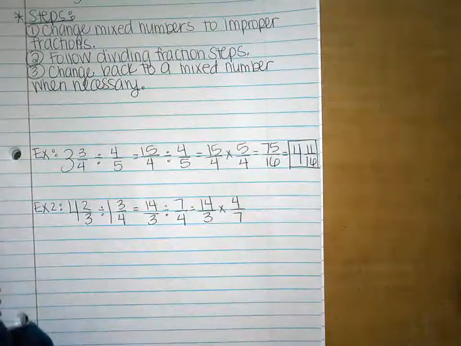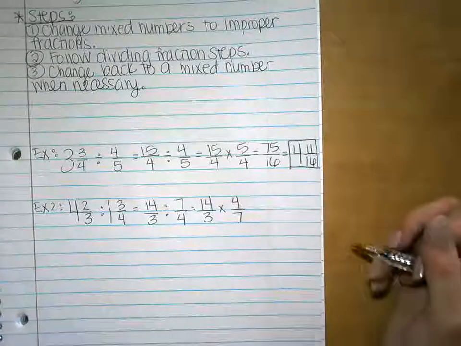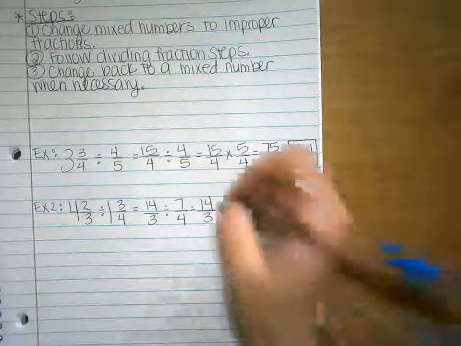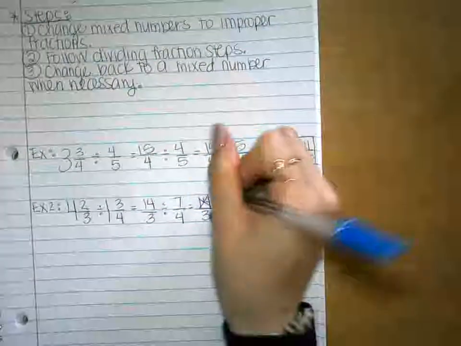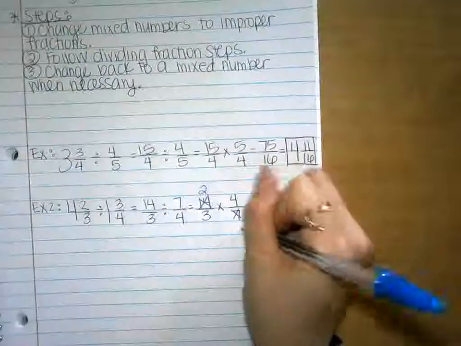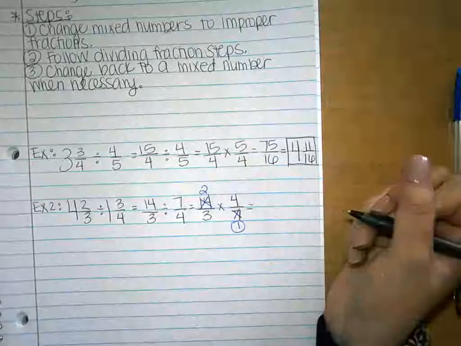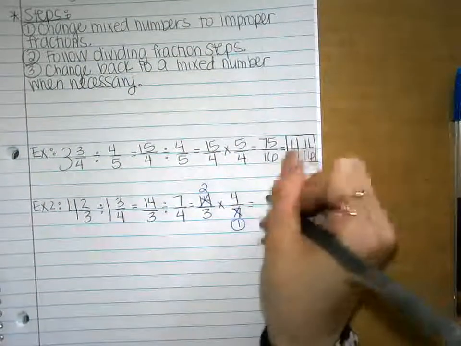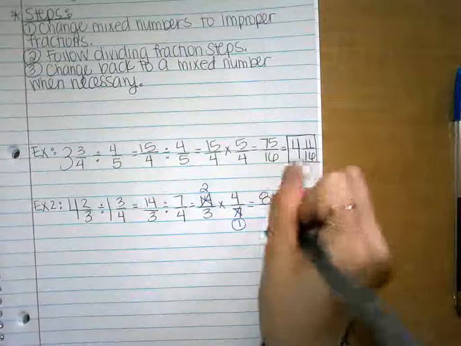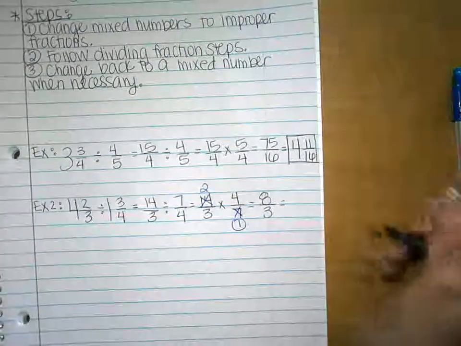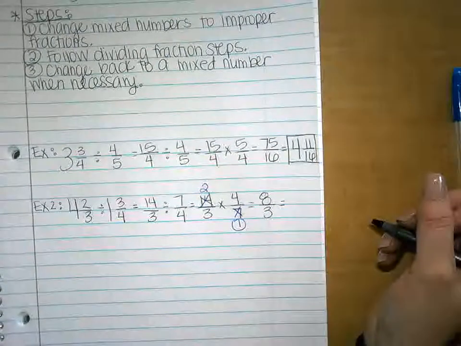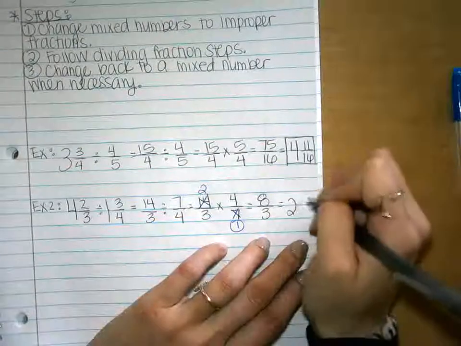Good. Now what? Cancel. What can I cross cancel? 7. 14 becomes a 2. 7 becomes a 1. Now what do I do? Multiply. 2 times 4 is 8. 3 times 1 is 3. And 8/3 needs to be changed to 2 2/3.